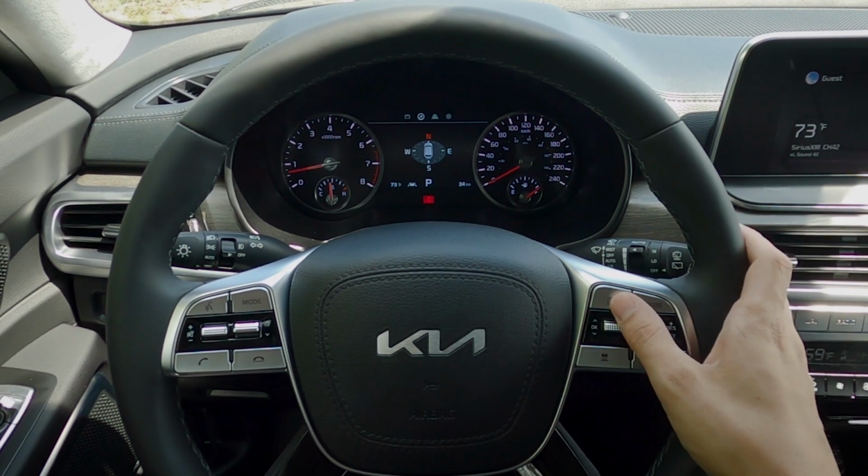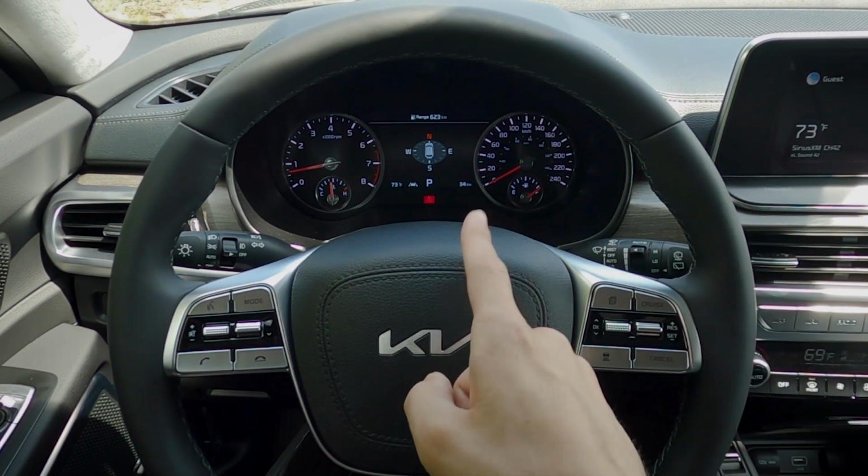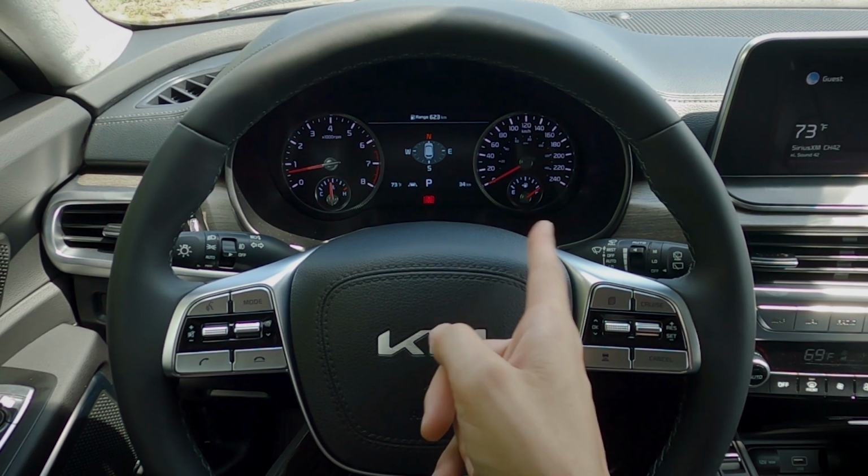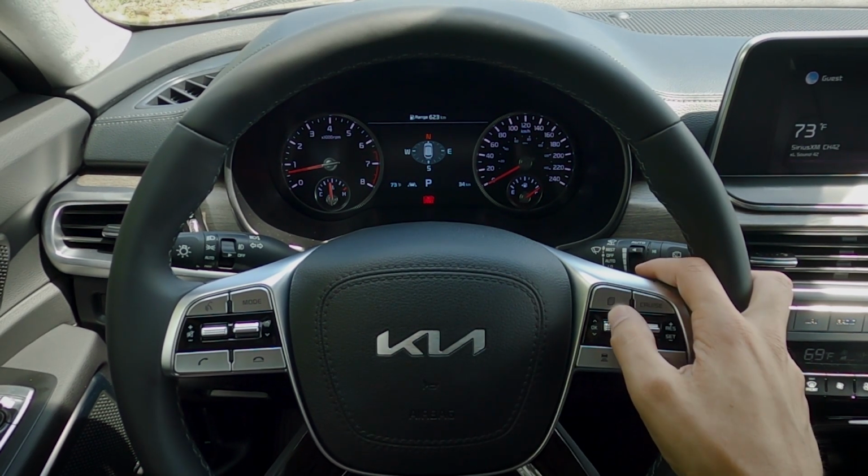Pushing the button along the top there, we do jump into our compass. And if we do have a map currently going on, this is going to let us know what directions we should be taking as well, which is definitely a nice touch.